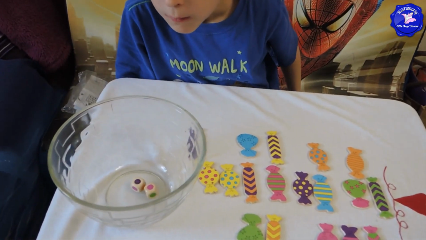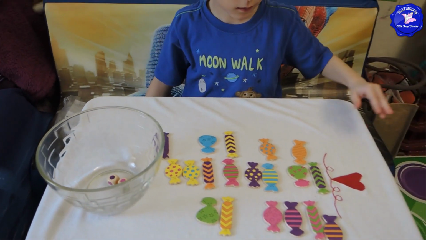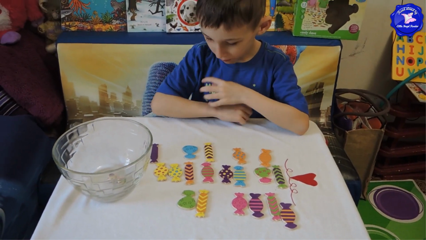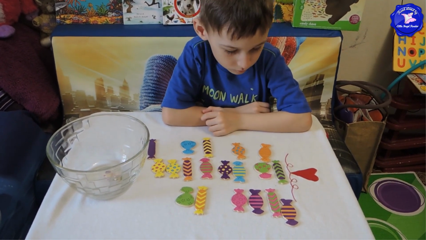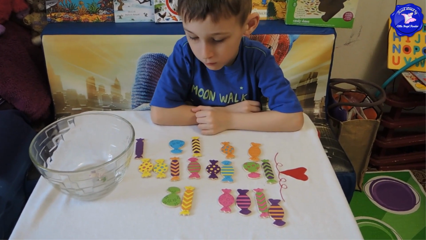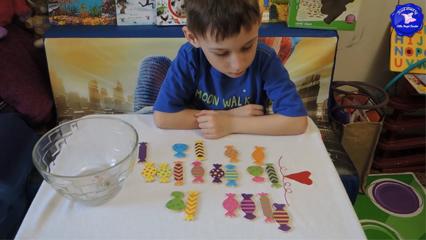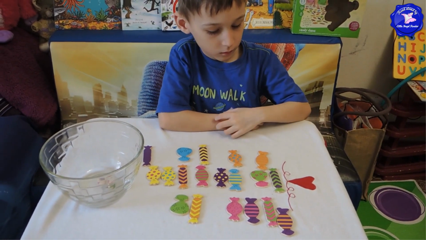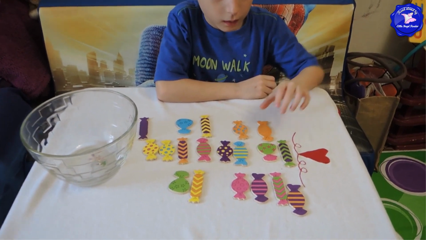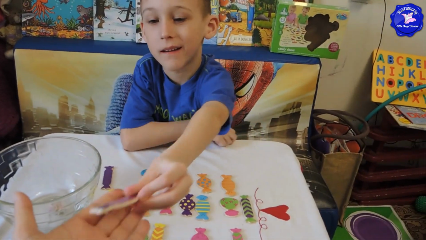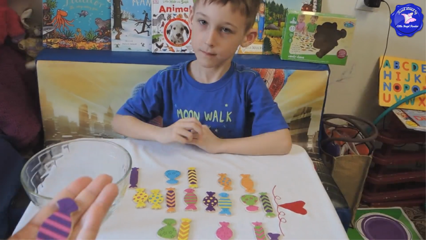What color? Purple and pink. Do you see a purple and pink candy? I see one. Keep looking. Yay, right there. Thank you, purple and pink.